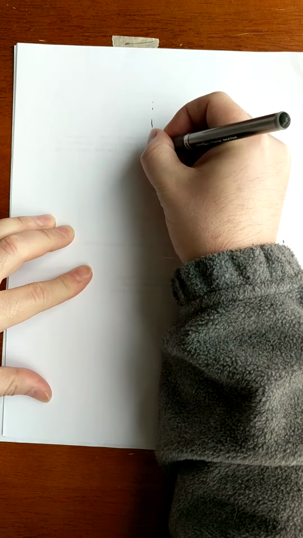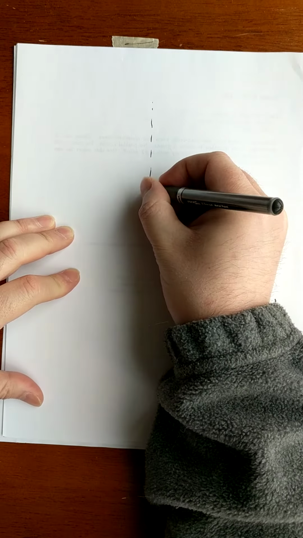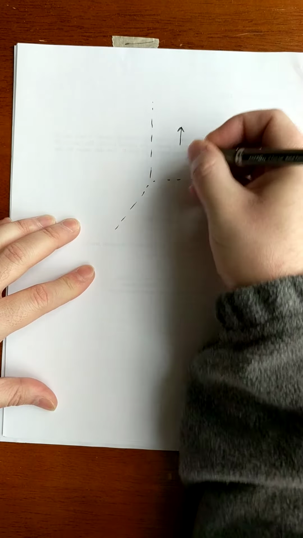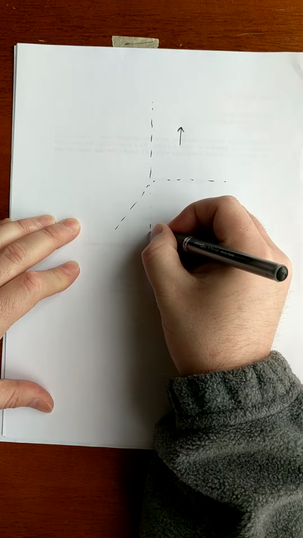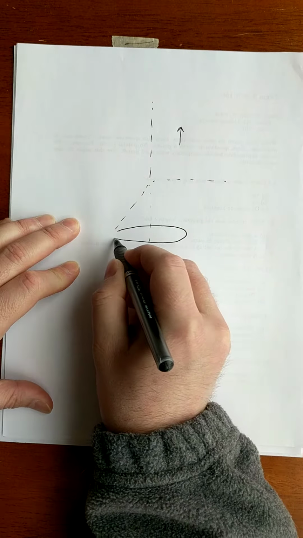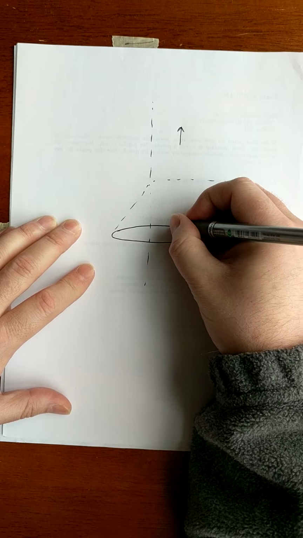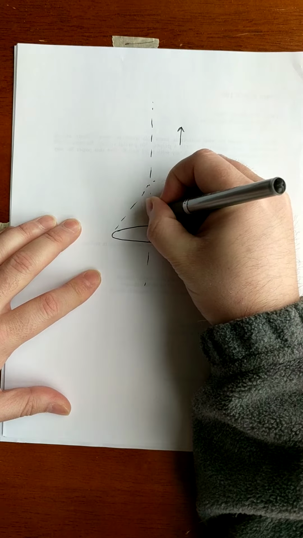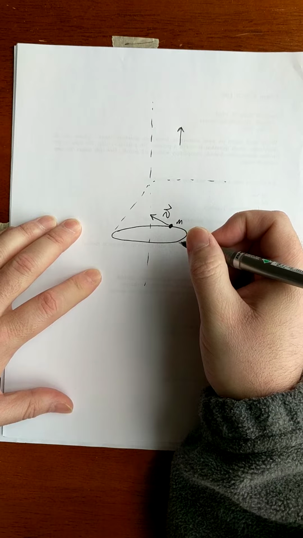So here's our coordinate system, which we have shifted up. So the particle is actually rotating down here somewhere. So here's that particle of some mass m, its tangential velocity vector.